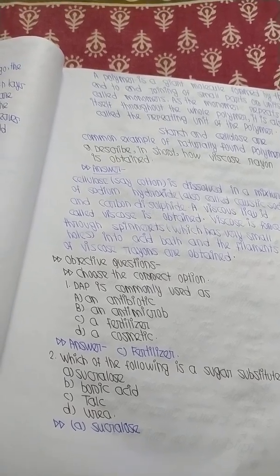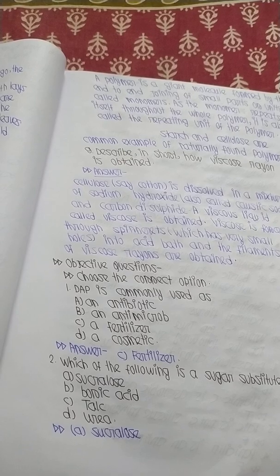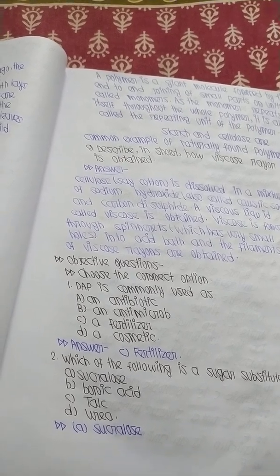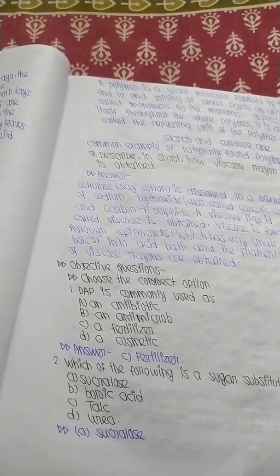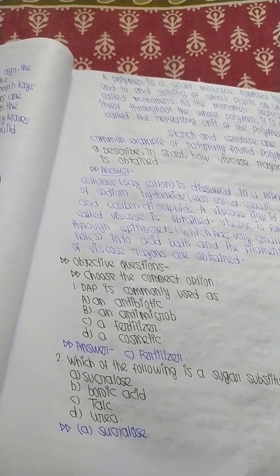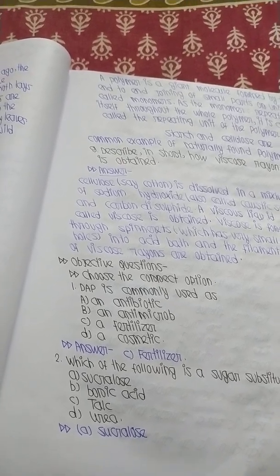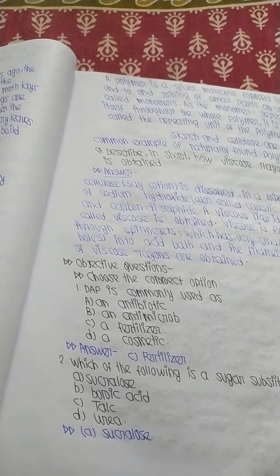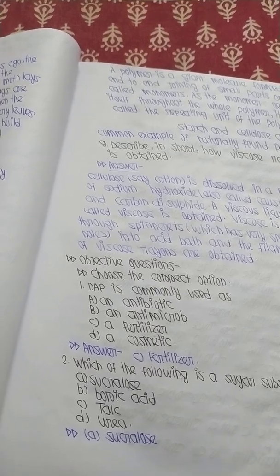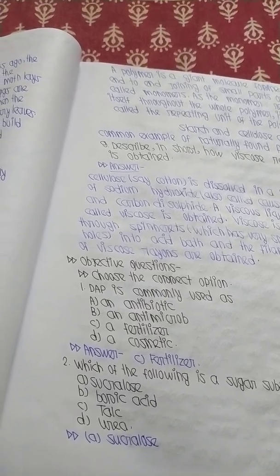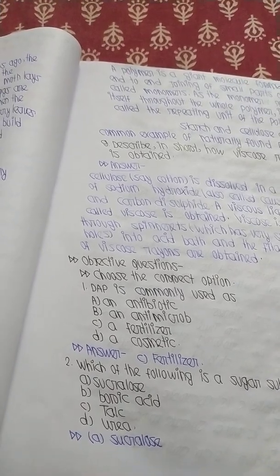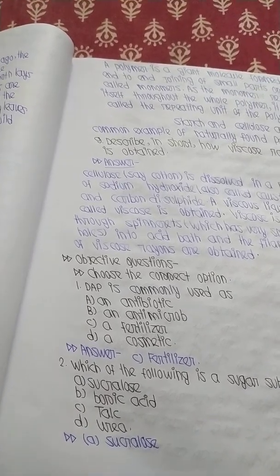Now come to the objective questions. Choose the correct option. Question 1. DAP is commonly used as option A, an antibiotic, option B, an antimicrobe, option C, a fertilizer, option D, a cosmetic. DAP stands for diammonium phosphate. So the answer is it is a fertilizer. Option C is correct.